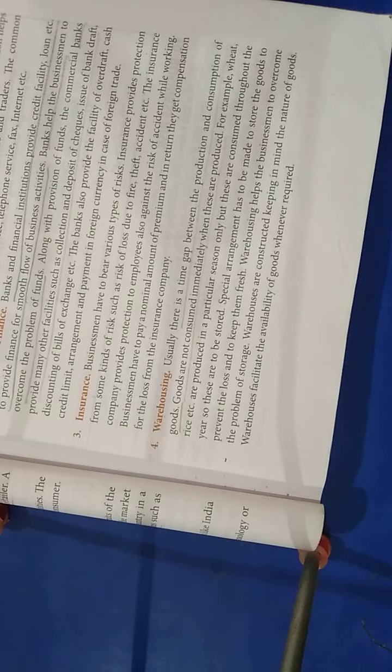Immediately we cannot consume all these things. So what the government does is store all these things in the warehouses, and from the warehouses throughout the year they can move the things from one place to another, and we can easily get the things from where we want. So warehousing plays a very important role. We can store the goods in the warehouse, and whenever we want, we can get them.